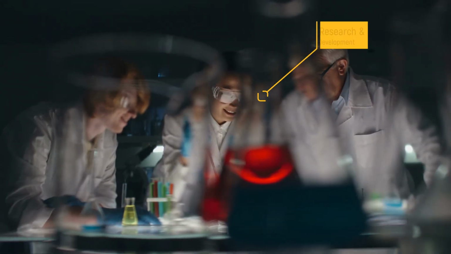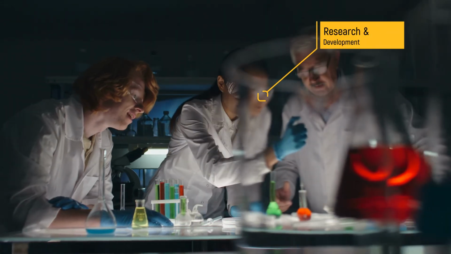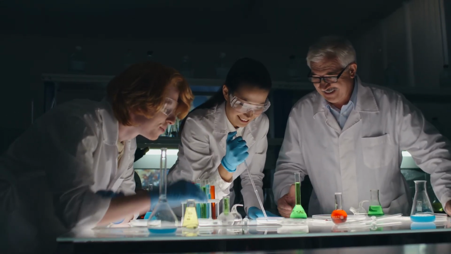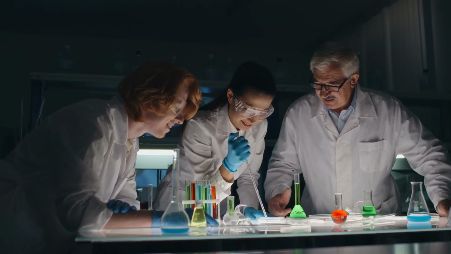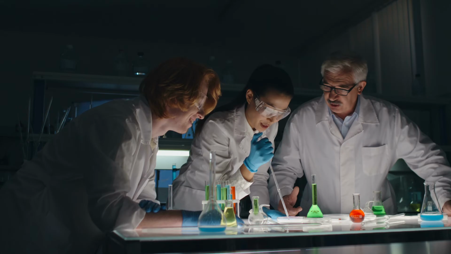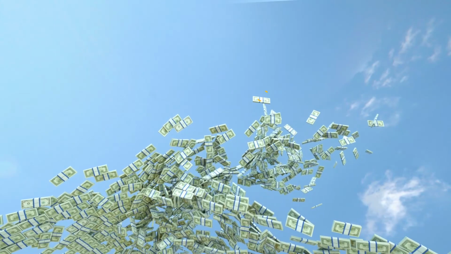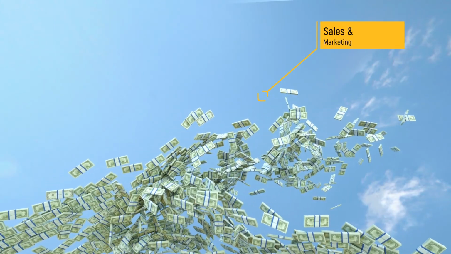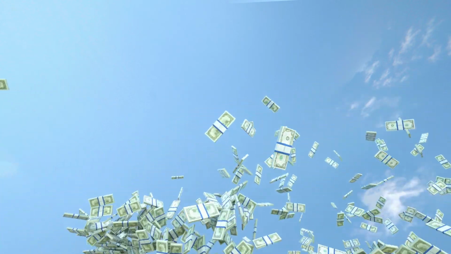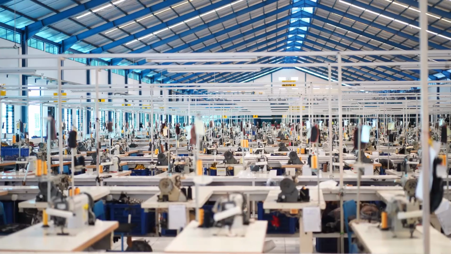Research and development, often known as R&D, is the process by which a company works to obtain new knowledge that it might use to create new technology, products, services, or systems that it will either use or sell. Sales and marketing is a function that's normally the revenue generator in an organization. It's responsible for selling the organization's service or product, and the marketing function has responsibilities for promoting, pricing, and locating or identifying the customer base.